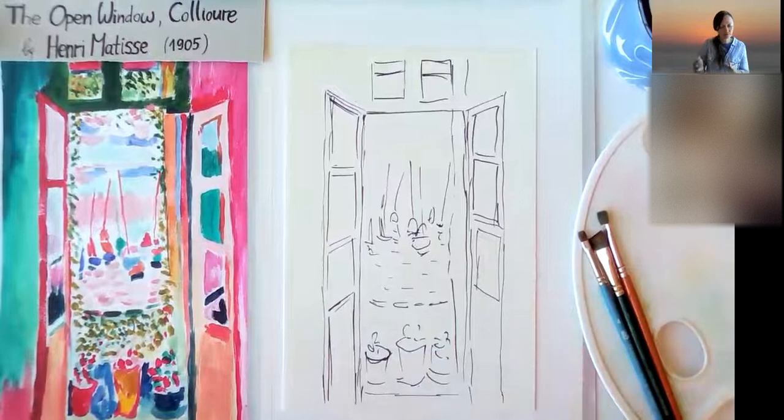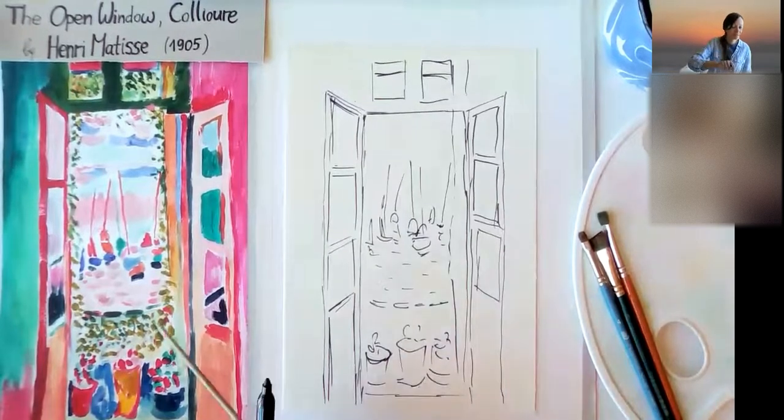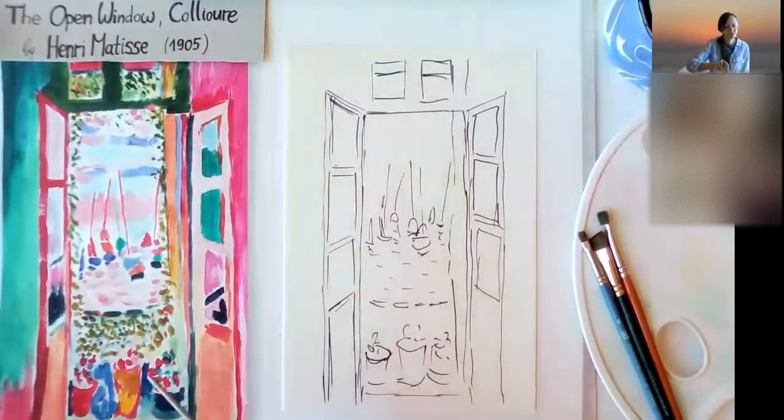Yes, some parts you can, for example, maybe these leaves, it's not necessary to sketch them. You can just later with the paint make the dots.